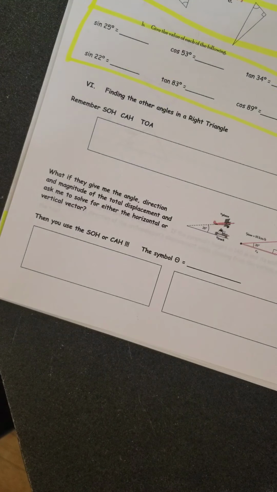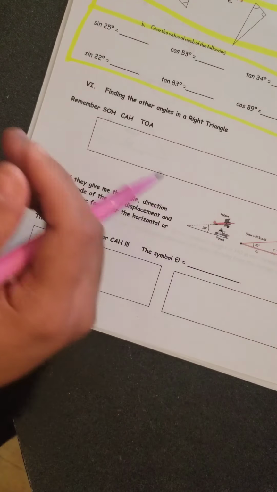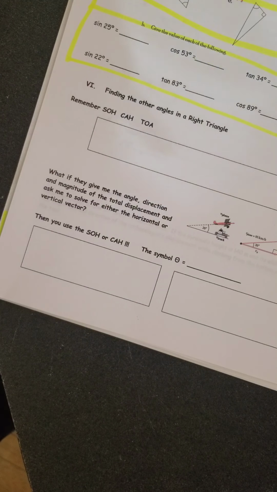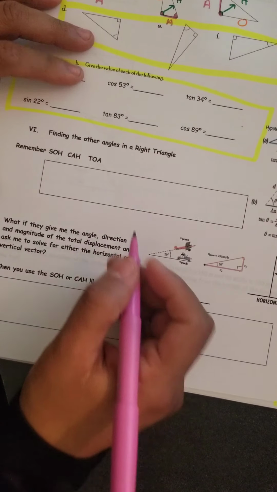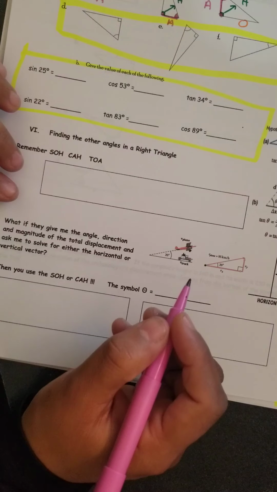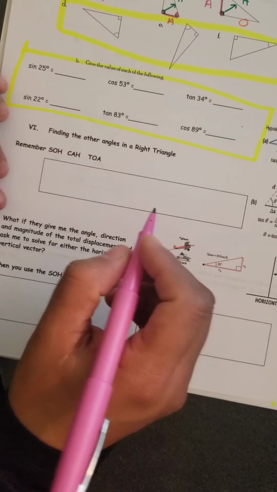Now the SOHCAHTOA here has an equation. Hopefully you remember it. I don't know if you do or not, but I'm about to write down the equations for y'all. Okay? Here they are. We're going to do this one as tan.